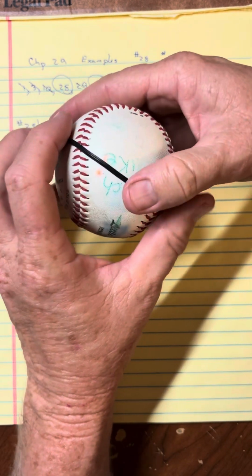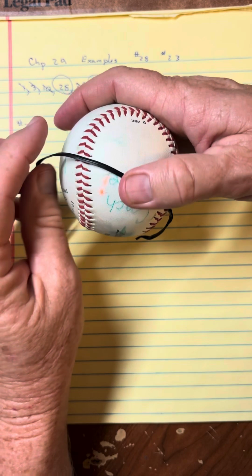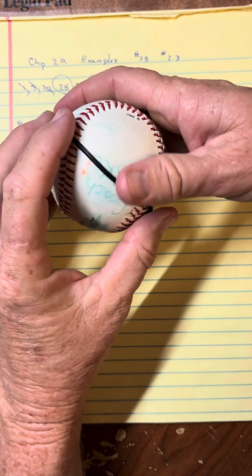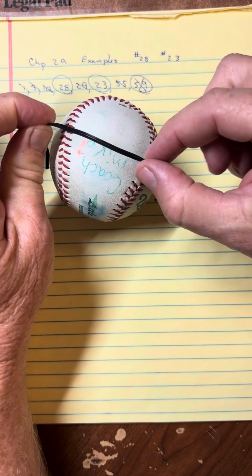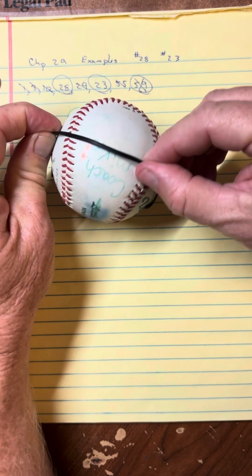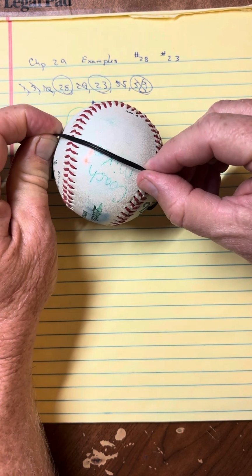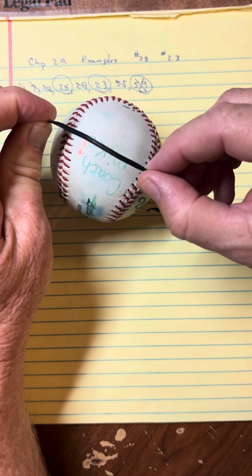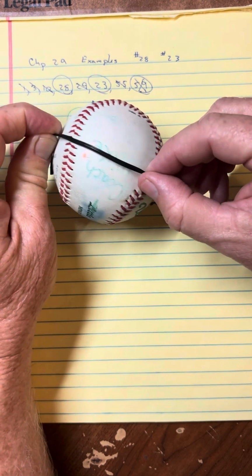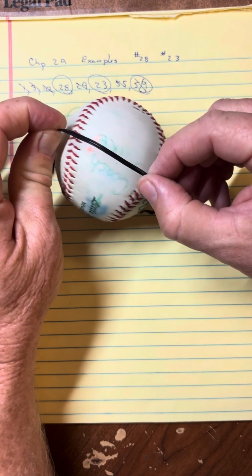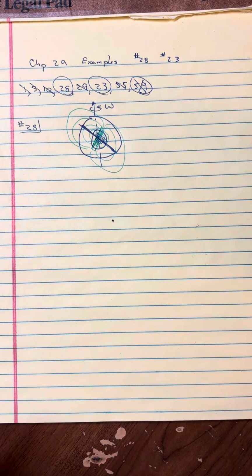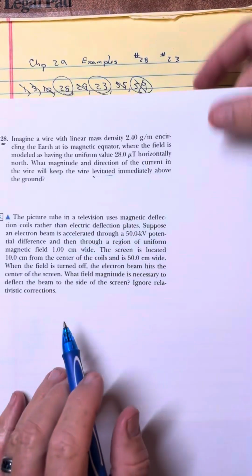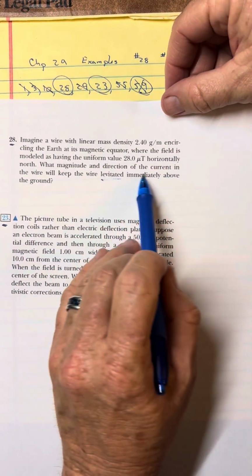Since we're right at the equator, we're trying to get it so that it lifts the wire up and levitates it, because we know gravity is going to be pulling the wire down. So we want the magnetic force to be up, away from the Earth, while gravity pulls it down. And if we can get those two equal, then it would levitate. That's the conceptual argument here in the part where it says, what is the magnitude and the direction of the current?